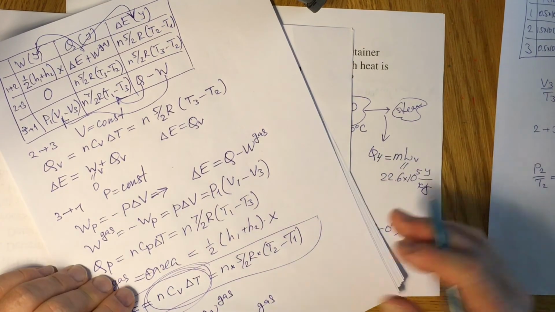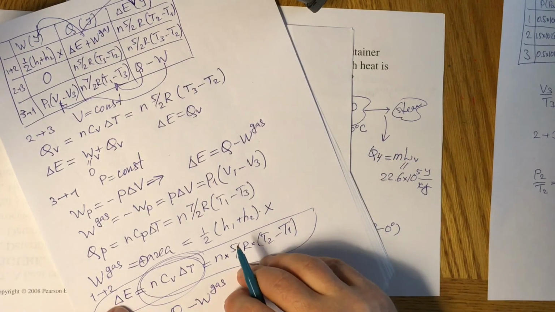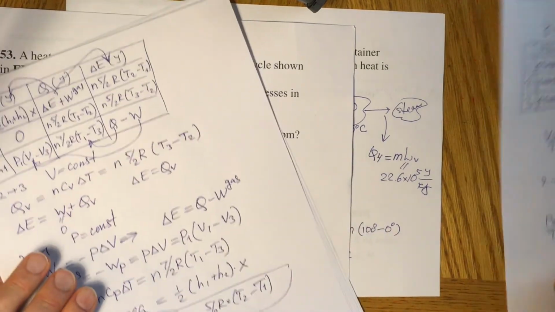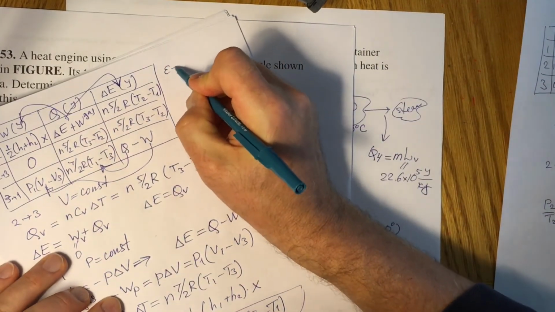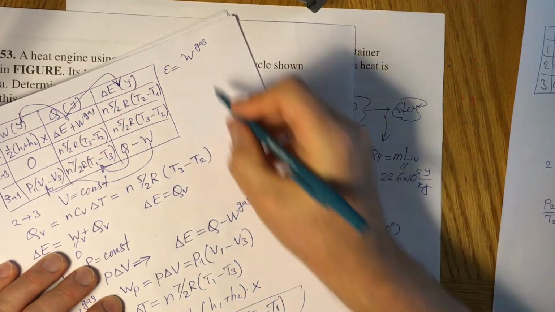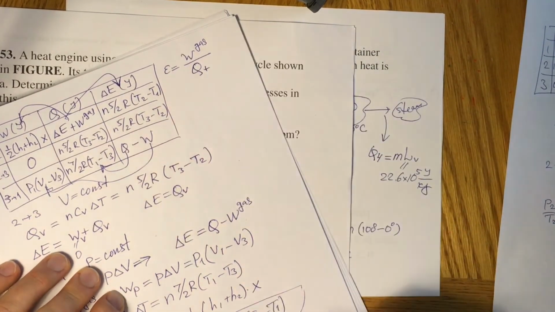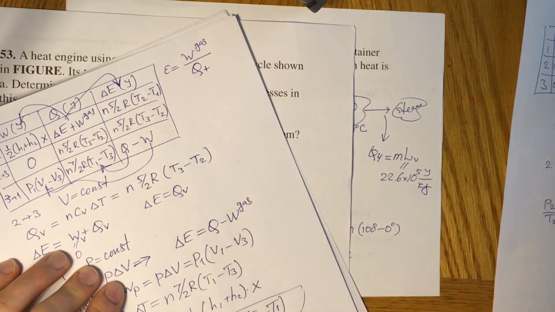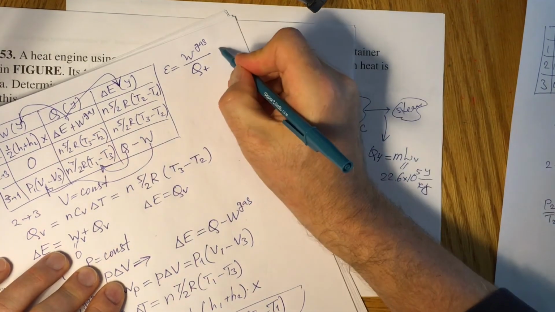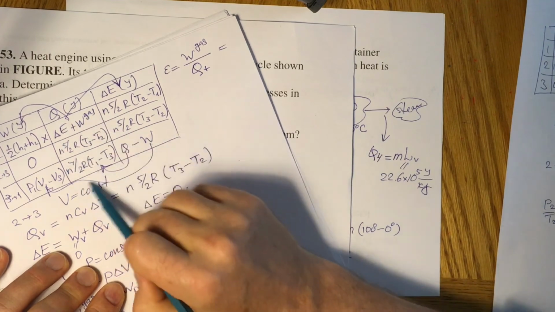The only thing we have to do is calculate the efficiency of our heat engine. How to find efficiency? By definition, efficiency is the work done by the gas during the whole cycle divided by Q plus, or Q high, the amount of heat coming to the system. So we have to look at which Q is positive in this particular case.